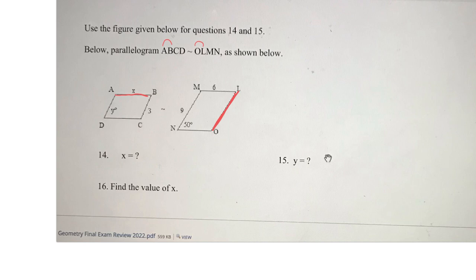It's also the case that BC corresponds with LM. So here's BC, LM is right here. And in order to get from 6 to 3, we have to divide 6 by 2 to get 3. So if we could just figure out what this is, all we would have to do is divide it by 2, and we would have what x is.